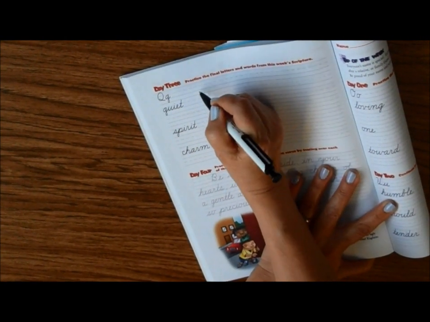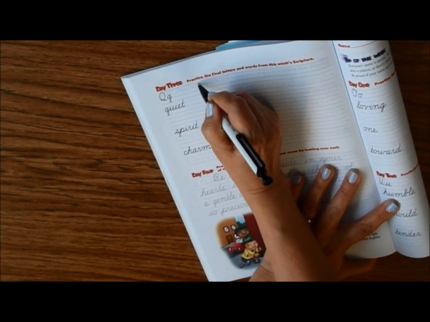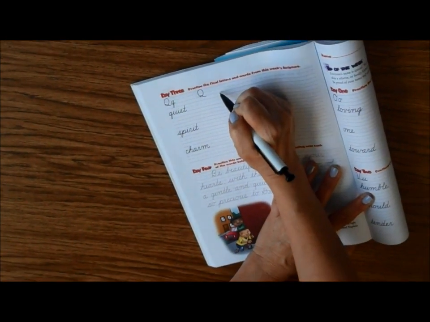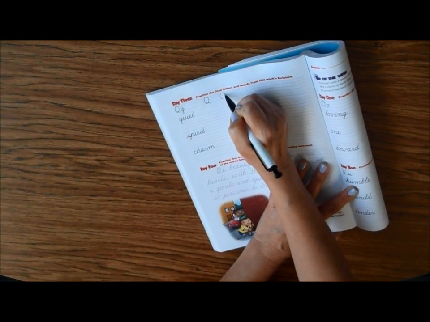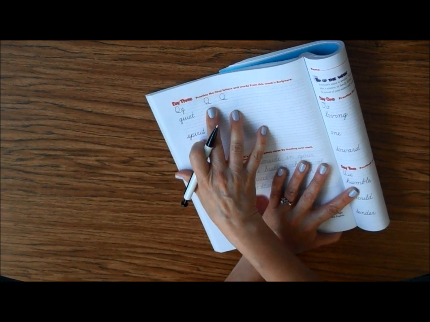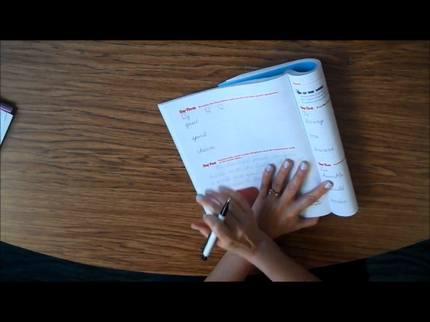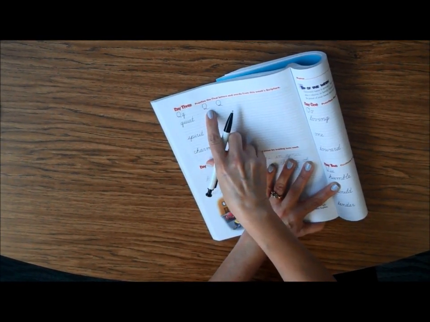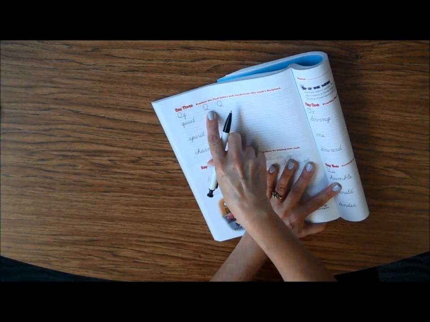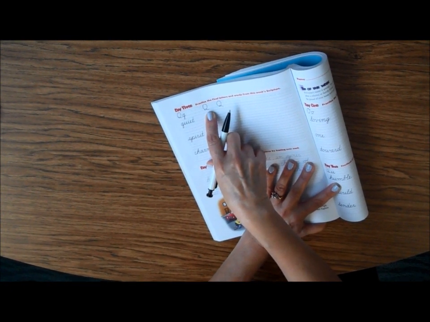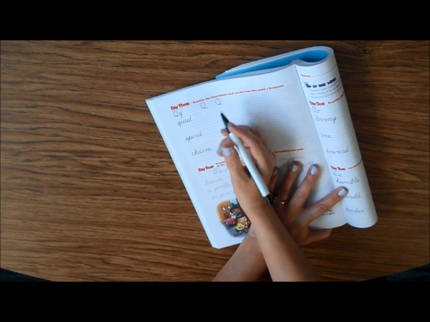So you're going to start at the bottom and go around this way clockwise and then make a little loop at the bottom. So start at the bottom, go around to your right, loop, and it does look very similar to a printing Q. All right, let's do the lowercase. Now, don't connect this uppercase Q. There are very few words that start with the letter Q uppercase, but you will use it once in a while. All right, so let's do quiet.